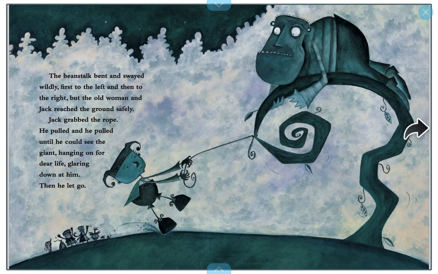The beanstalk bent and swayed wildly, first to the left and then to the right, but the old woman and Jack reached the ground safely. Jack grabbed the rope. He pulled and he pulled until he could see the giant hanging on for dear life, glaring down at him. Then he let go.